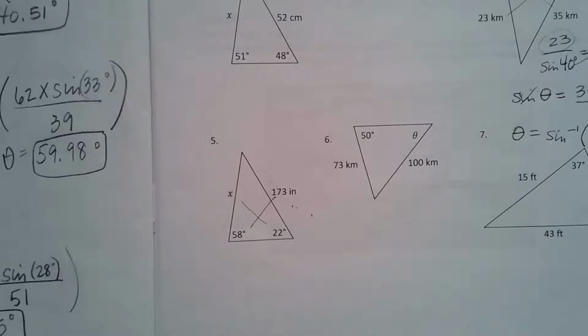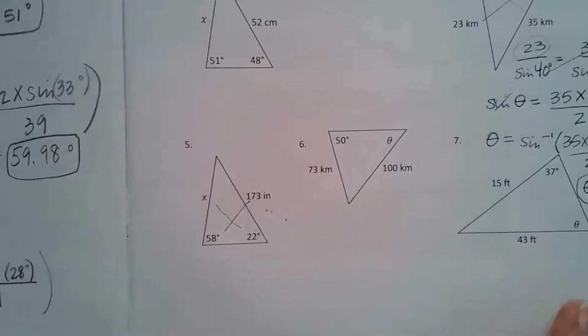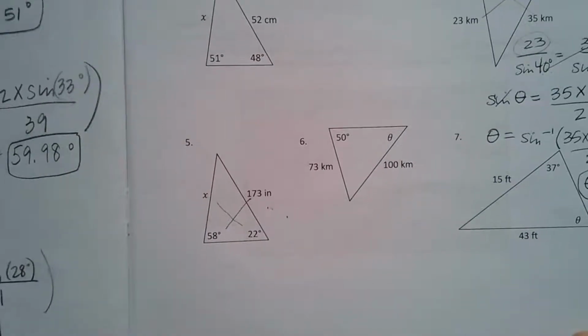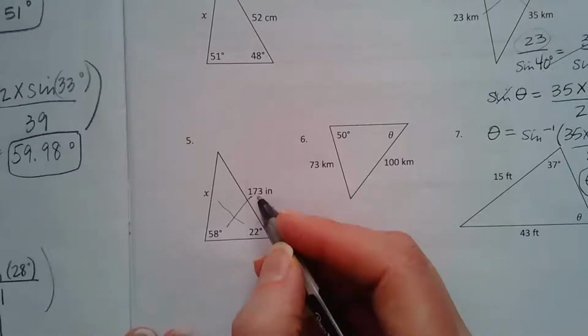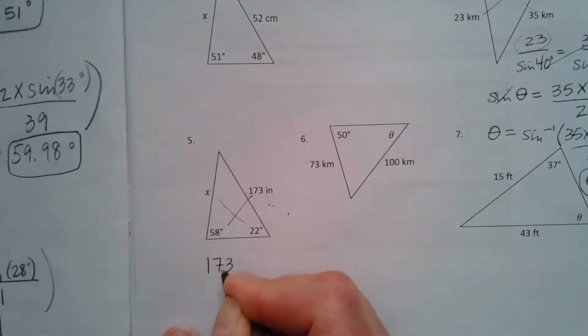Okay, so there was a misprint in your book. I hope that the rest of people don't have a whole bunch missing. So you can see that with the 173, it's pretty straightforward, right?